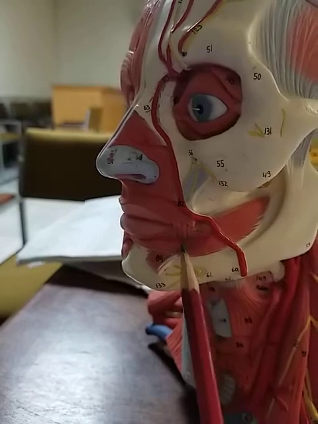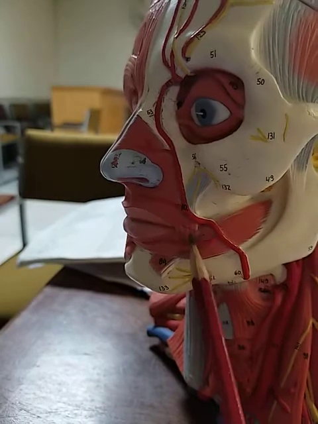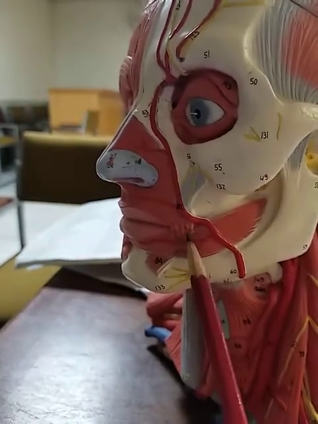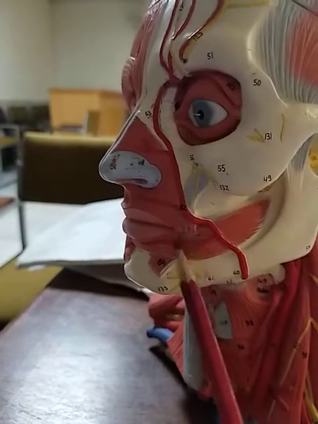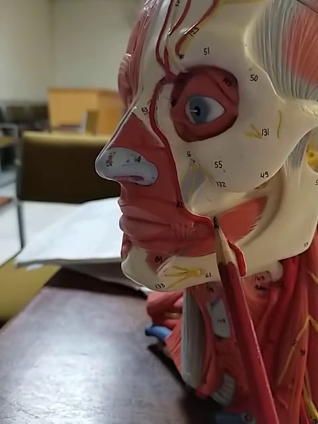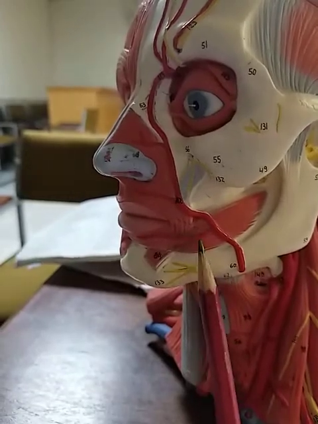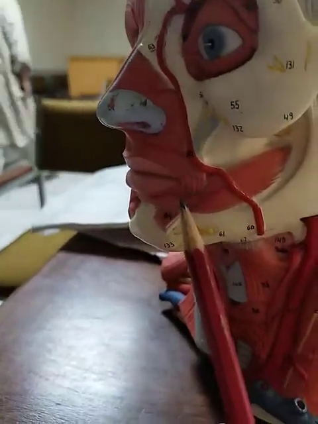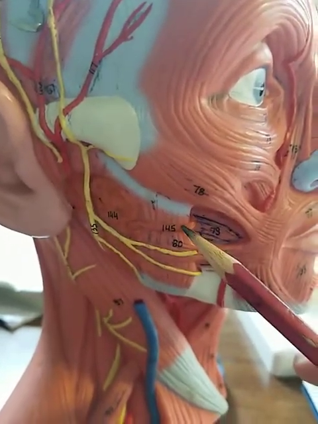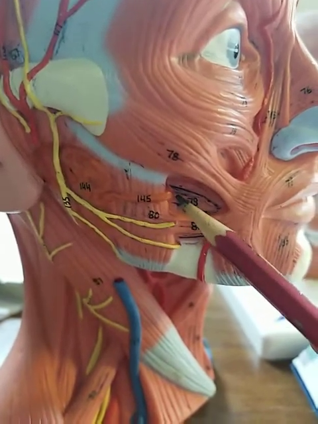The lower band moves upward and is inserted into the upper lip. The upper band moves downward and is inserted into the lower lip, and the central one is inserted into the angle of the mouth. Then the upper band of this buccinator muscle moves to the upper lip, and the lower band is inserted into the lower lip. This is the parotid gland duct or Stensen duct, which pierces this buccinator muscle.